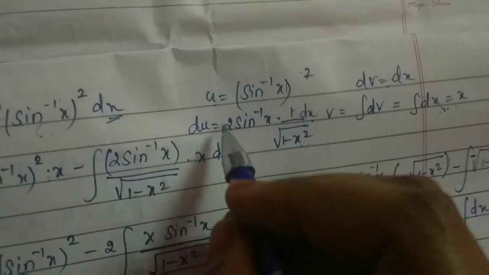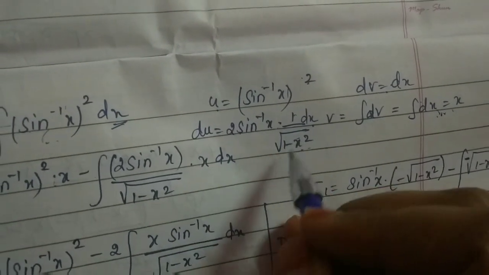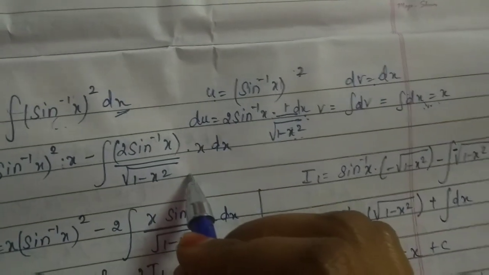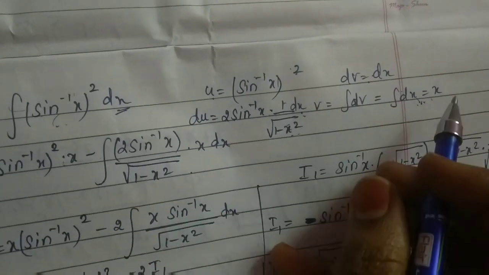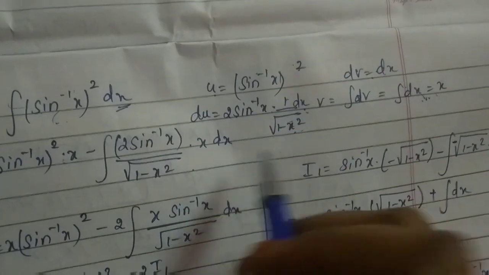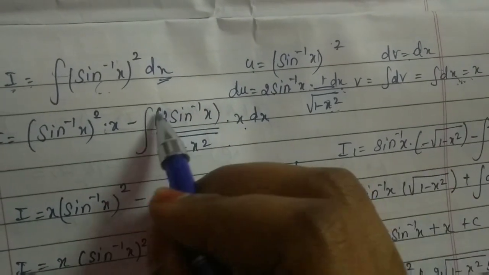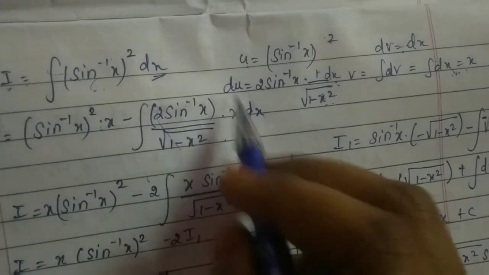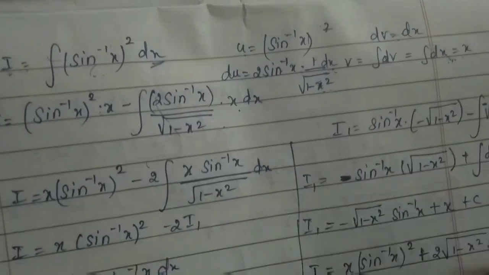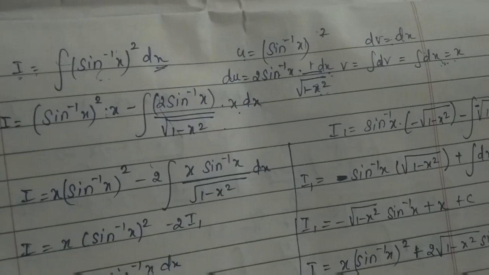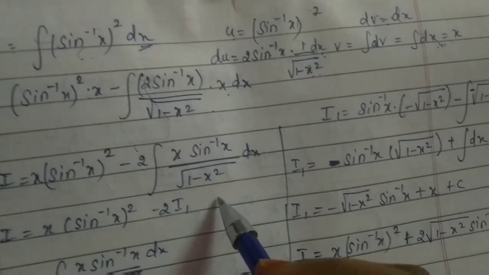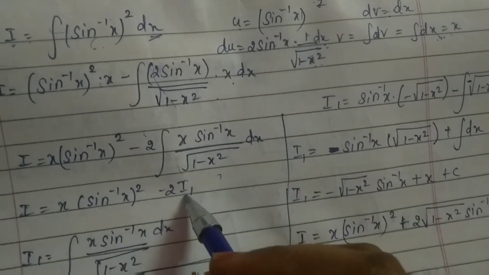V is x, du is 2 into sine inverse of x by root of 1 minus x squared into dx. So I have written 2 sine inverse of x into x divided by root of 1 minus x squared into dx. Now here this 2 you can take outside, and for the remaining terms you can write the algebraic term first, then the remaining terms, and you can take this to be integral I1.